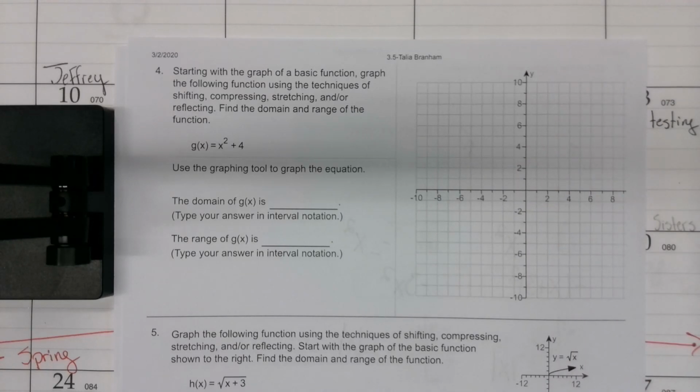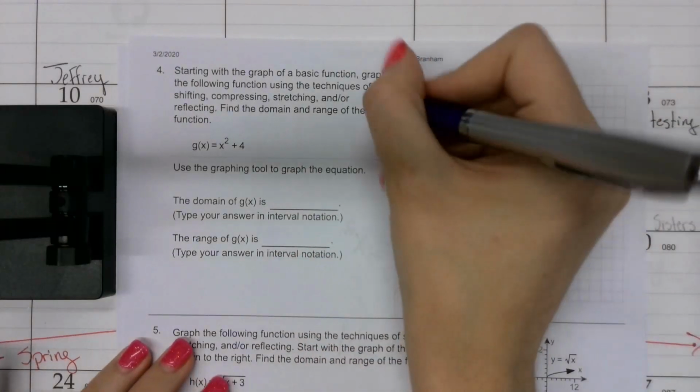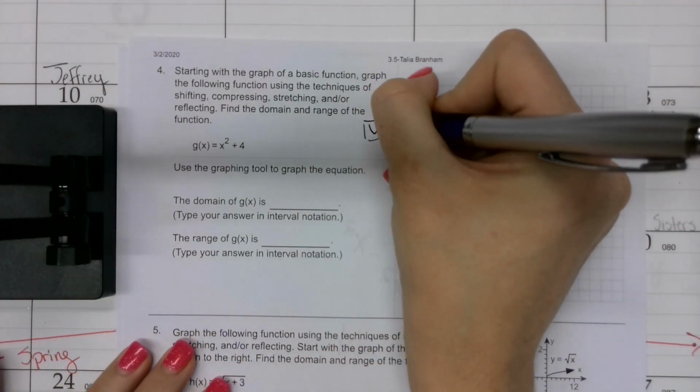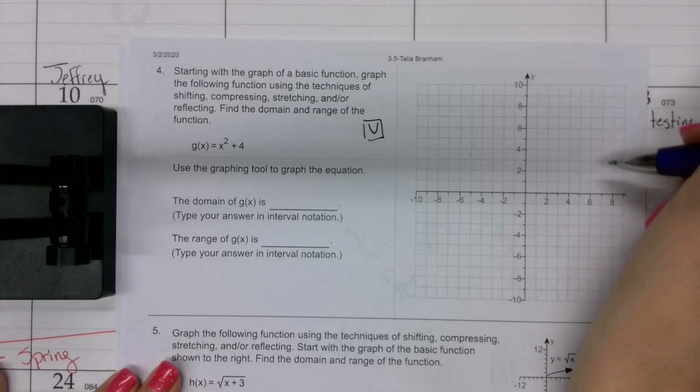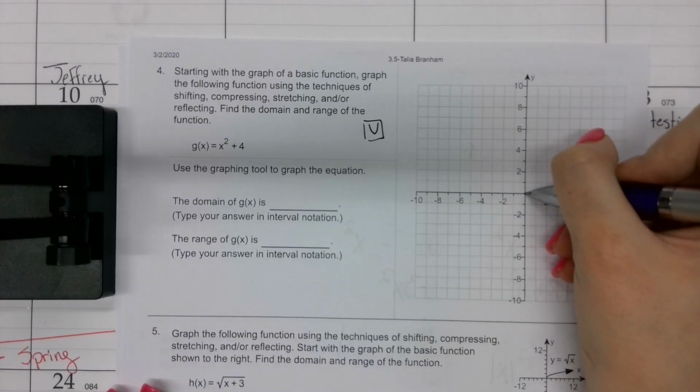Okay, so now they give us the function and they want us to graph it, and this is going to be a very rough graph of this. So just know when you go to graph these, when you have x squared, you're going to click the little button that looks like a little parabola. It doesn't matter where you click, it's always going to automatically put it at 0, 0.